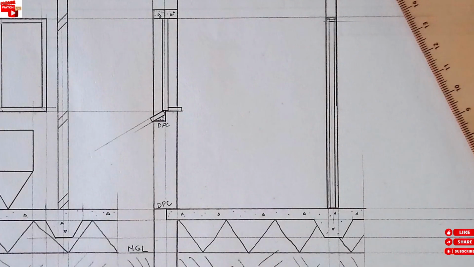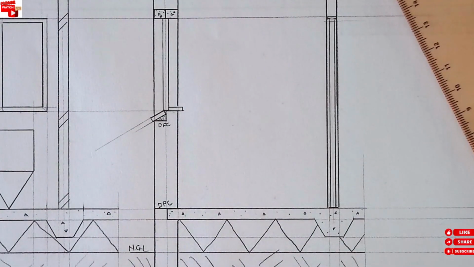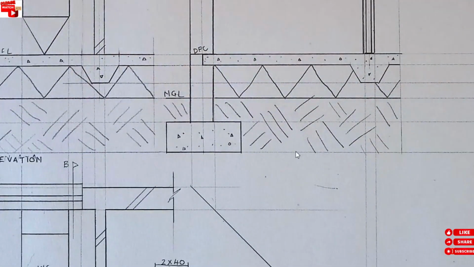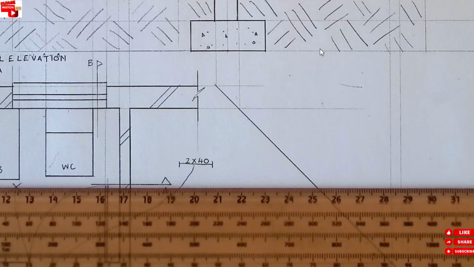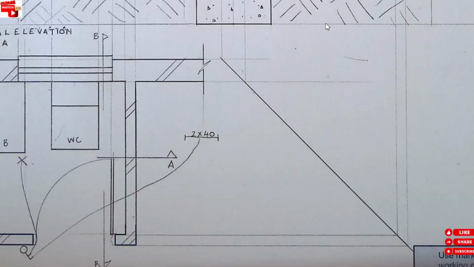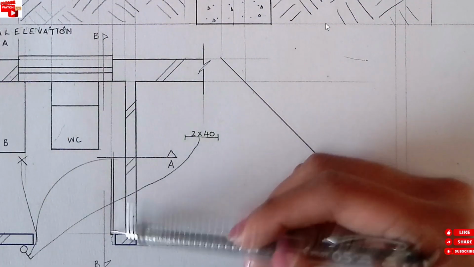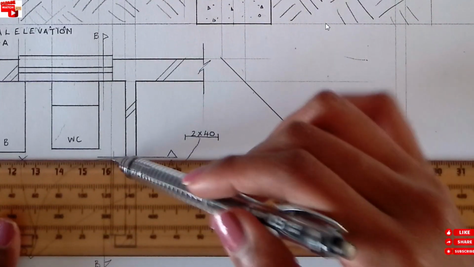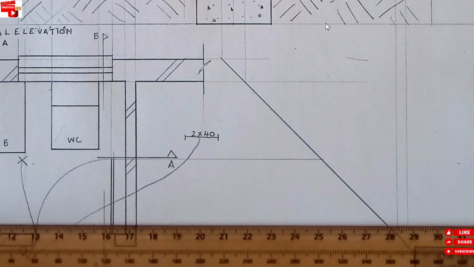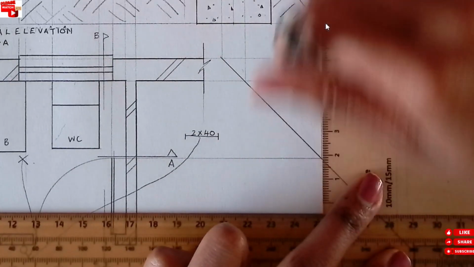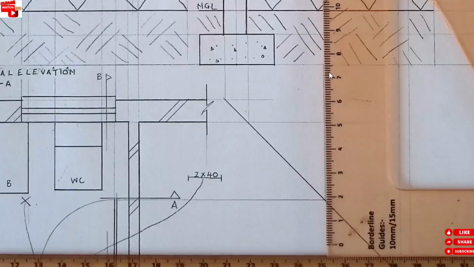And then I can now draw the door. Let me just project my door from the bottom. So from here to here is the door. So I'm just going to project the other side of the door, so the 45, and I'm going to project it up.